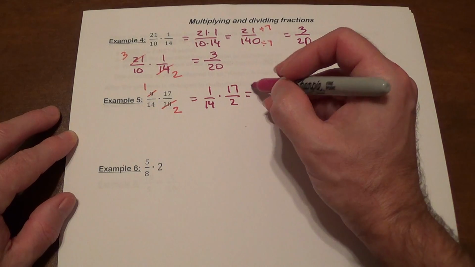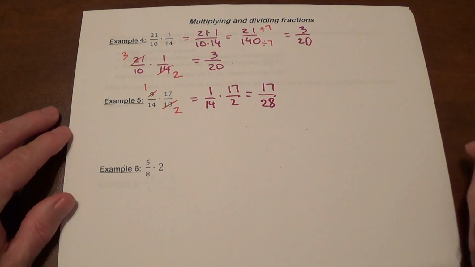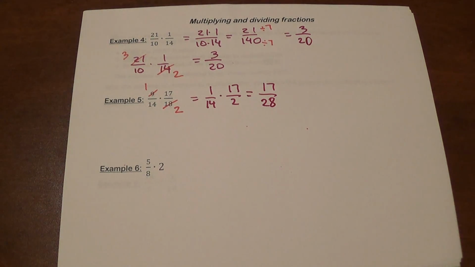Right? And you multiply straight across. 1 times 17 is 17. 14 times 2 is 28. Okay. One other thing we need to talk about: how do you multiply a fraction by a whole number?